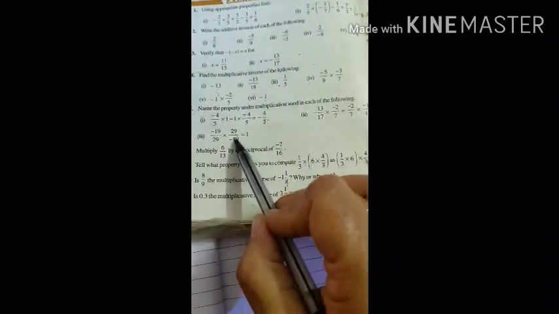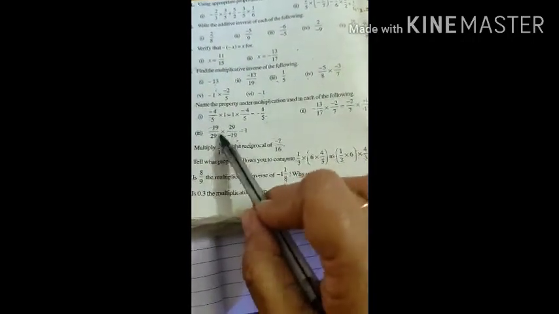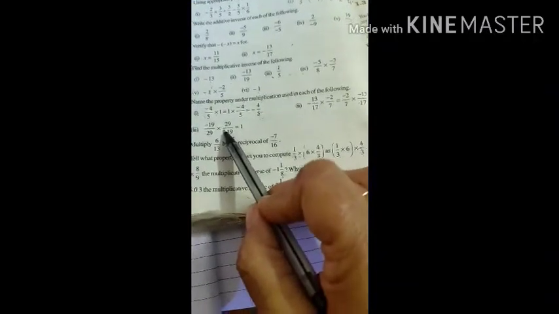In the third, the product of these two numbers is 1, that is the multiplicative identity. So these two numbers are multiplicative inverse of each other.